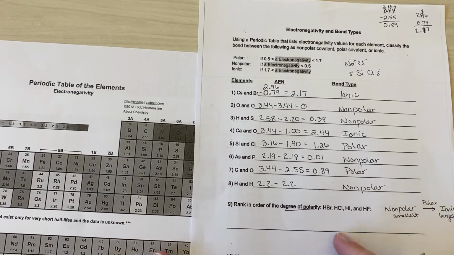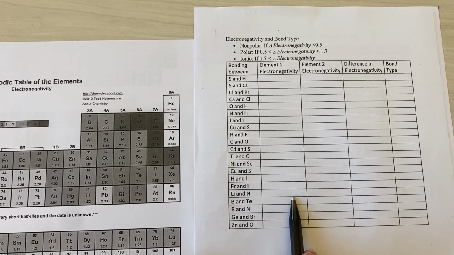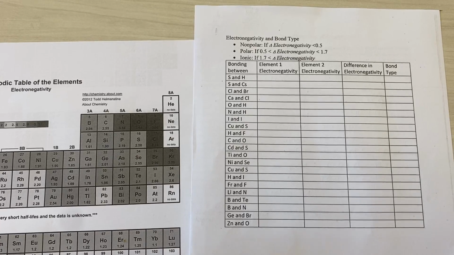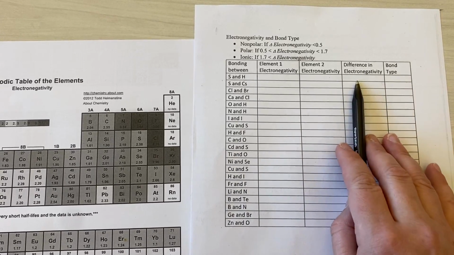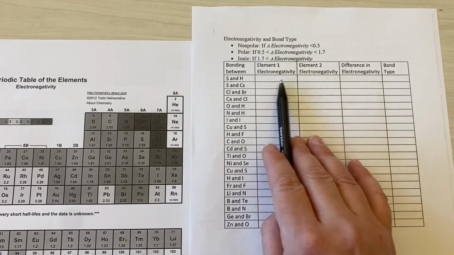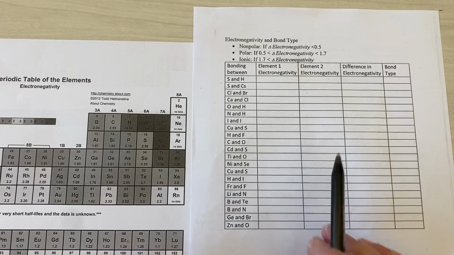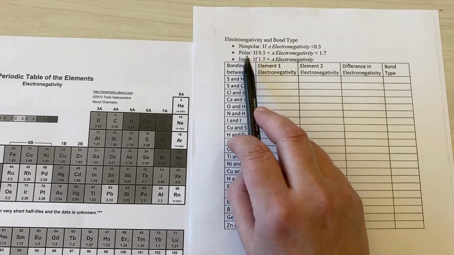So you can finish these 2 questions and then you can go ahead and move on to the back. There might be a couple of these that are actually the same as the other side, but work through these and figure out your difference in electronegativity and the bond type. I do have a spot for you to write down the electronegativity for each one here, and then you should be able to figure out whether it's going to be nonpolar, polar, or ionic.